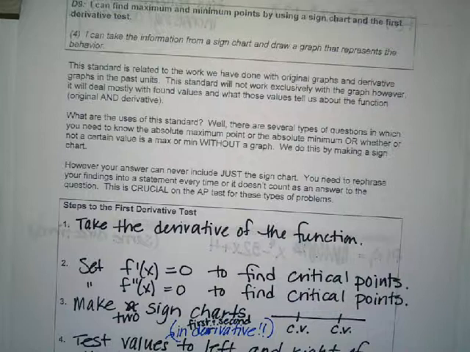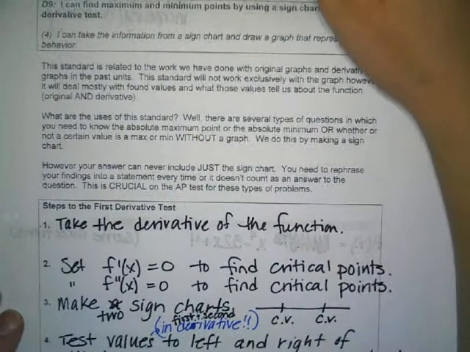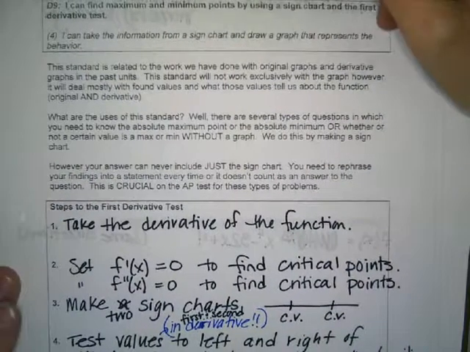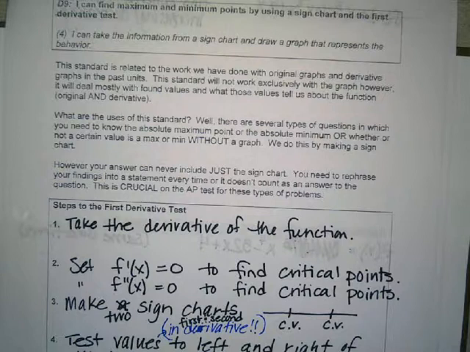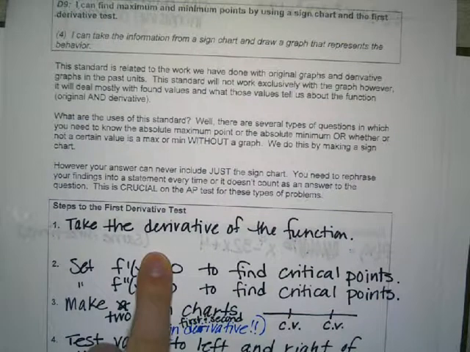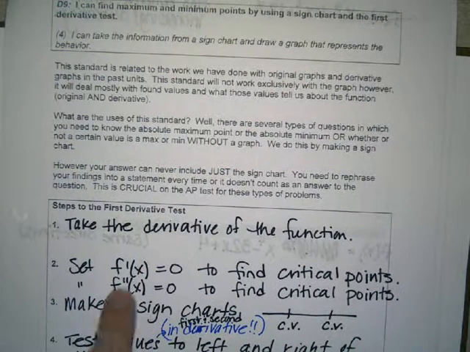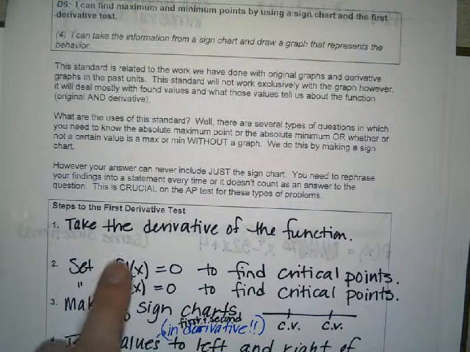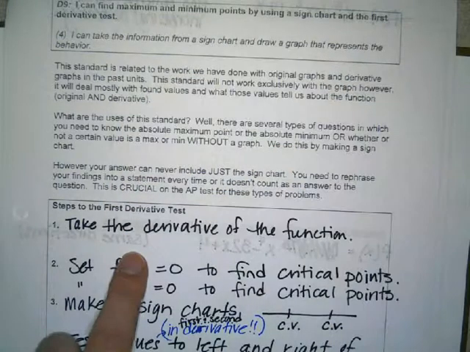So you can't just have the sign chart, but you have to write out what the sign chart tells you. So, start with the first step. This whole process is called the first derivative test. It's testing certain things about the function that will tell you something about the graph. We start by taking the derivative of the function. And often when we take the first derivative, we're going to take the second derivative because a lot of times they ask for concavity. Concavity is the curvature of the graph, if it's curving up or curving down at a certain value. So the second derivative is what finds that.